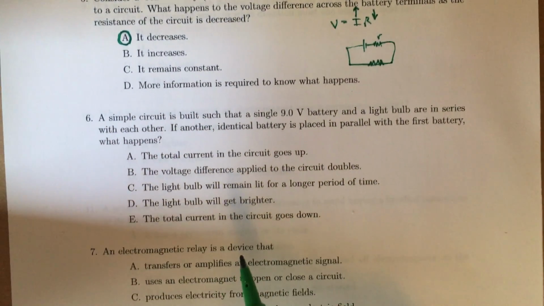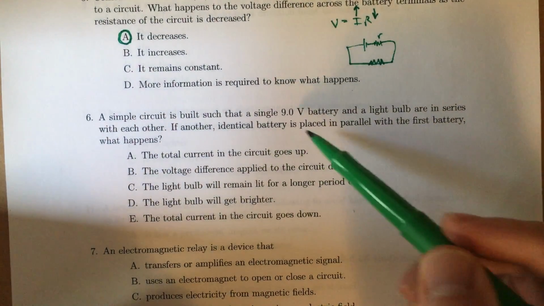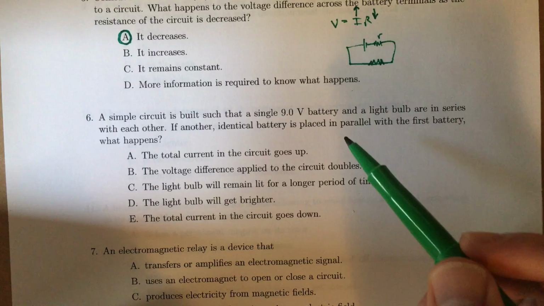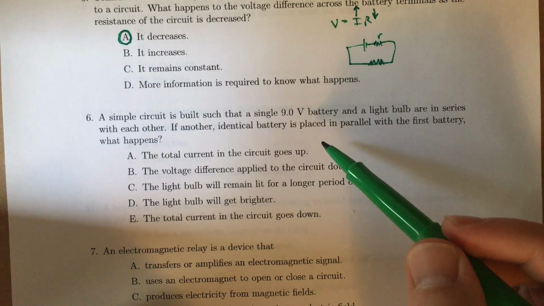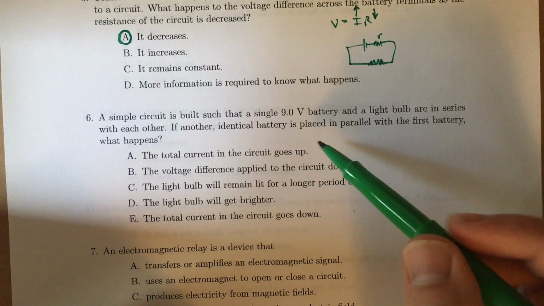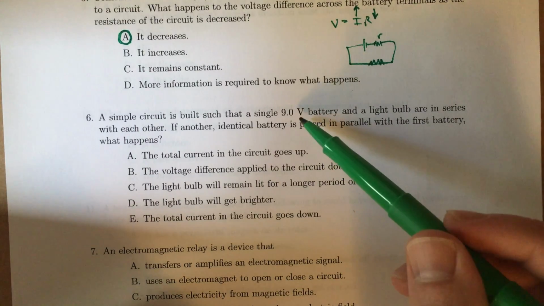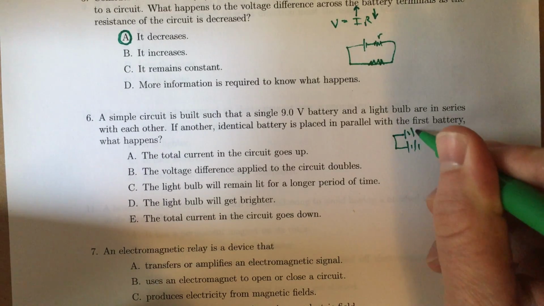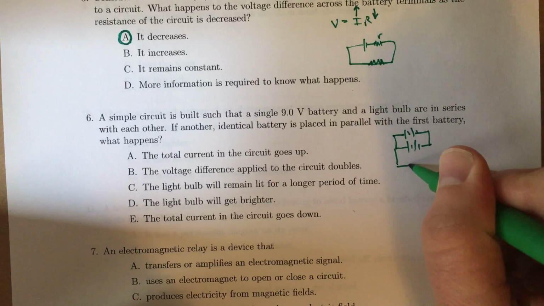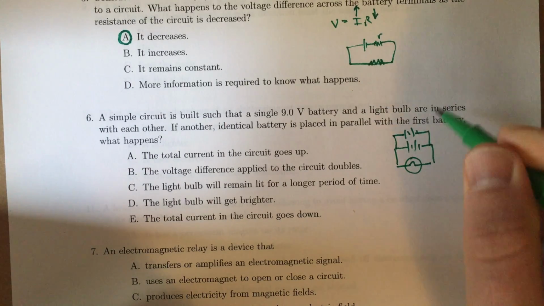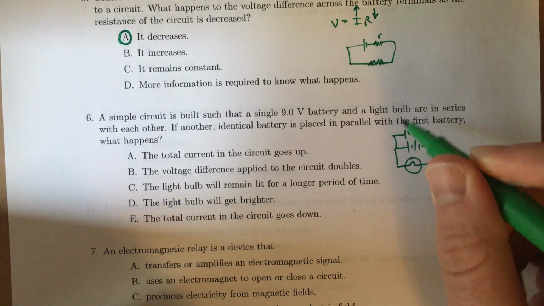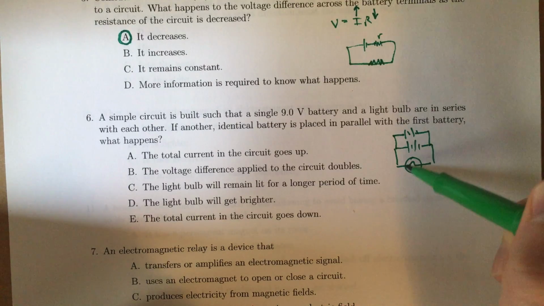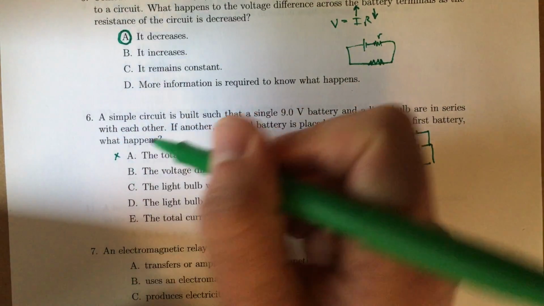Okay. A simple circuit is built. Number 6, you got this 9-volt battery. You put another identical battery in parallel with the first. Okay, so remember that in parallel doesn't do anything to change the amount of voltage being applied to the circuit. So the voltage applied to the circuit is still 9 volts because you've got a situation like this. There's our little light bulb, okay? So 9 volts across each branch. And that means that we can't change the total current because we haven't changed the voltage applied to the circuit, and it's the same light bulb, so that is out.